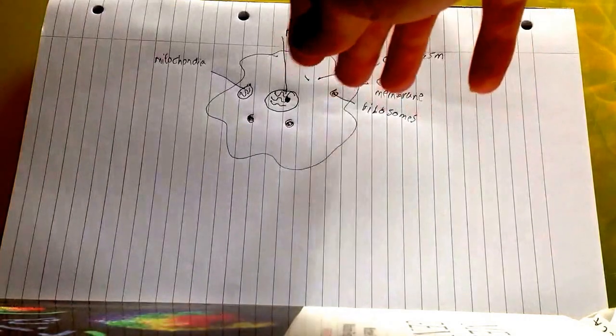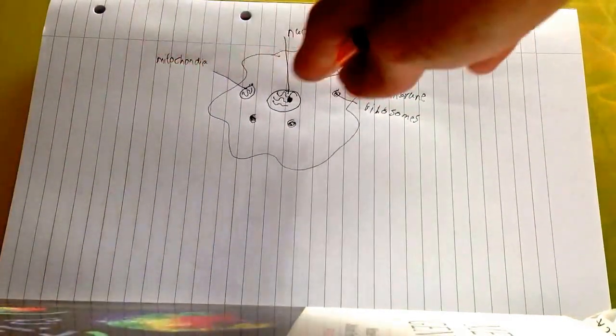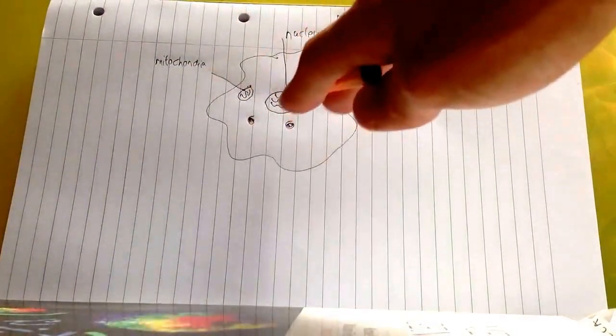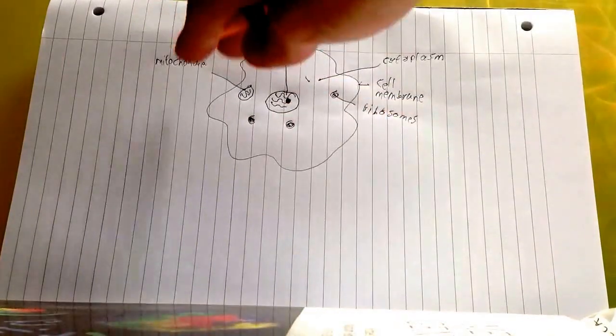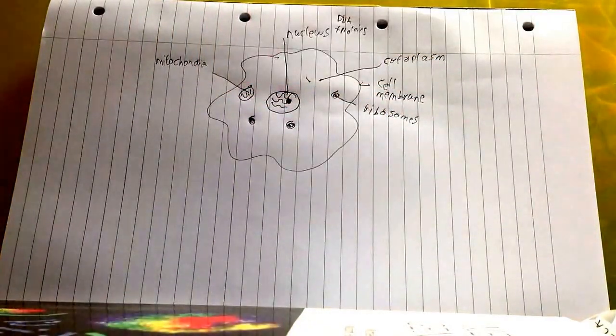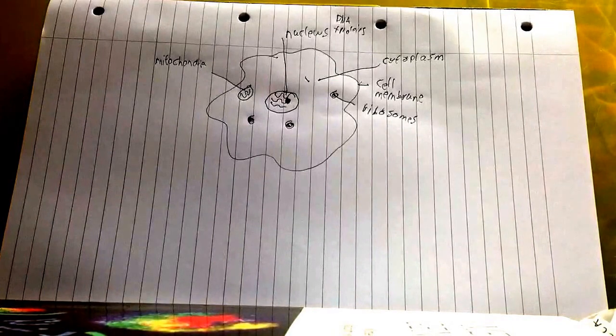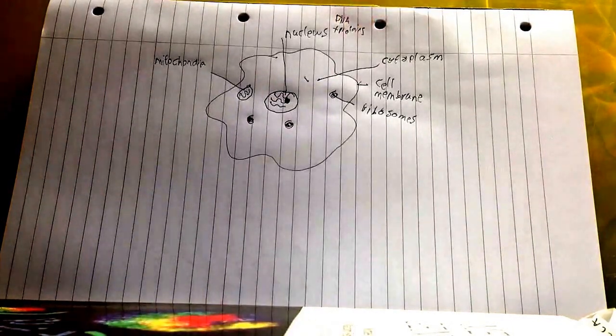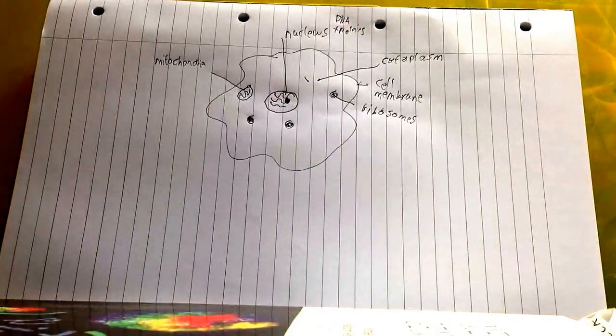Okay, so you've got cytoplasm where the chemical reactions take place, ribosomes where the proteins are made, mitochondria where the energy is produced in the form of ATP, which the cell uses, and a cell membrane to encapsulate the whole thing to keep it together.